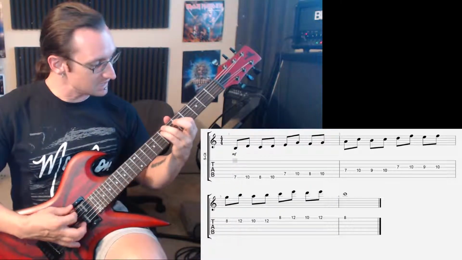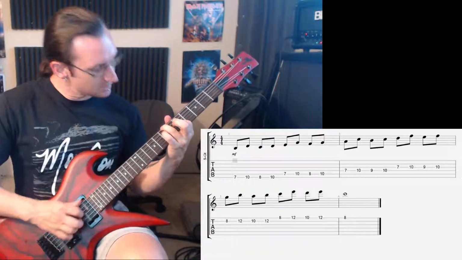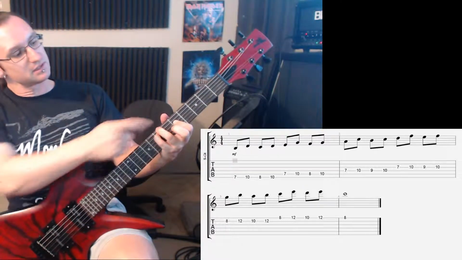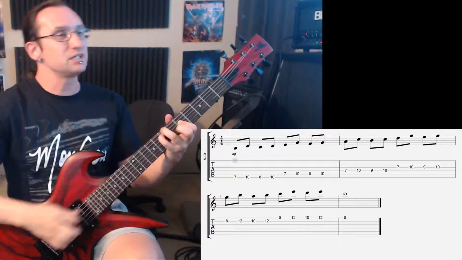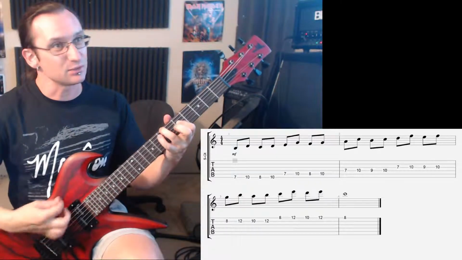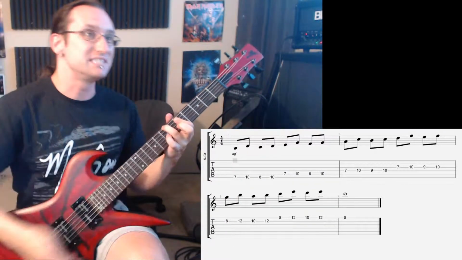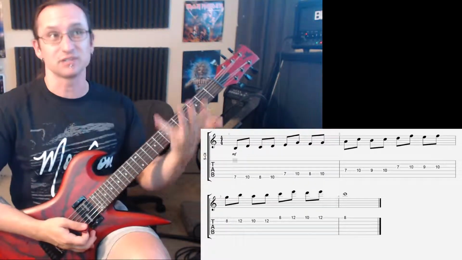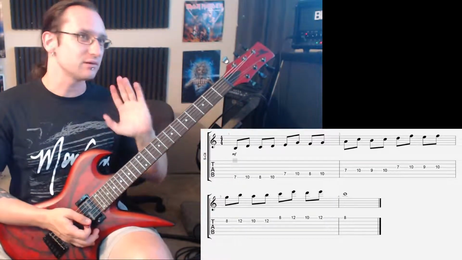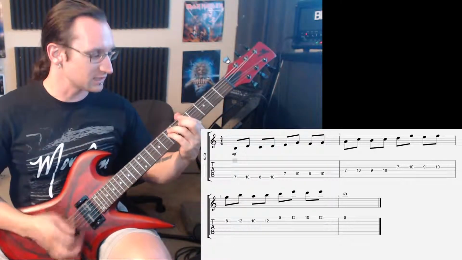But here to here to here, well, the B note and the G note stay the same, but the E note drops down to the D note, and you got yourself a new triad. So stuff like that is just really cool to me.